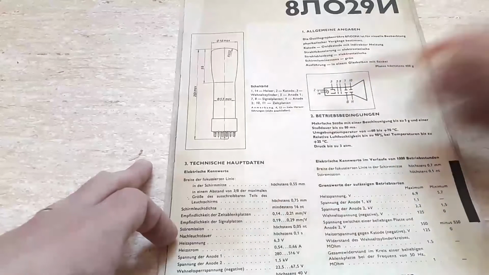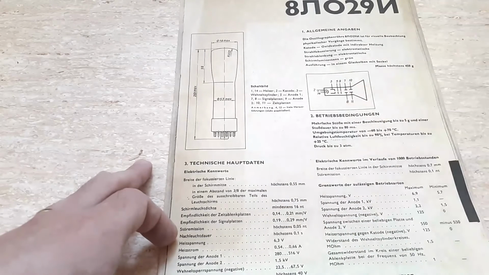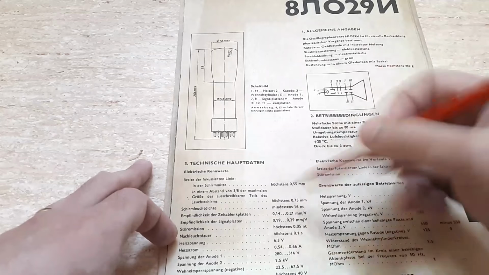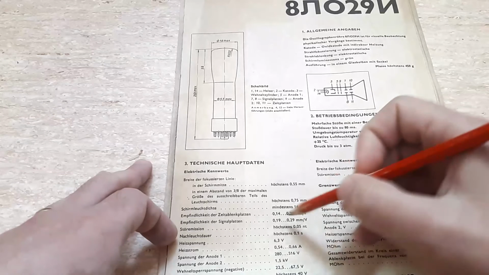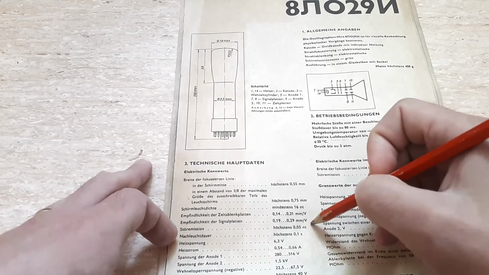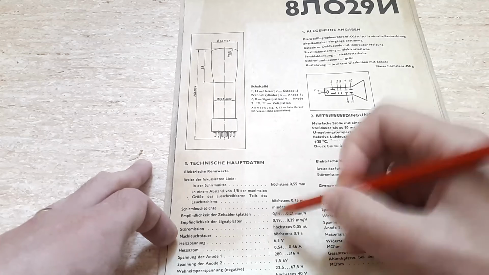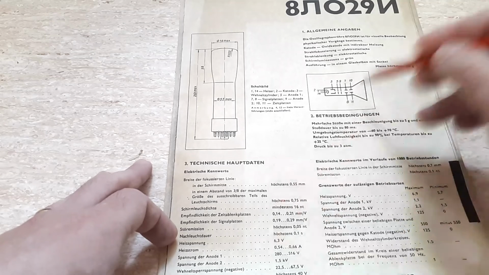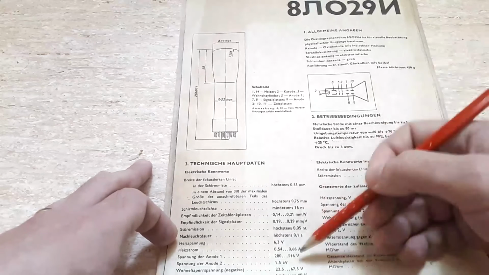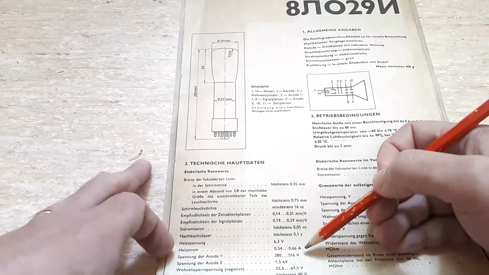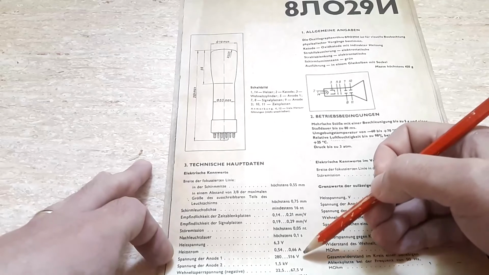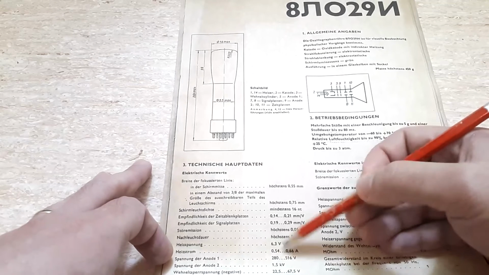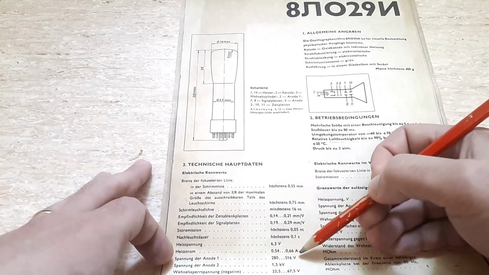Signal plate, probably it's the signal grid that could probably be controlled by the signal, and it says that it could be 0.19 millivolt per volt. I think that is sensitivity. I don't know German. Okay, current. This is probably the heating filament current.